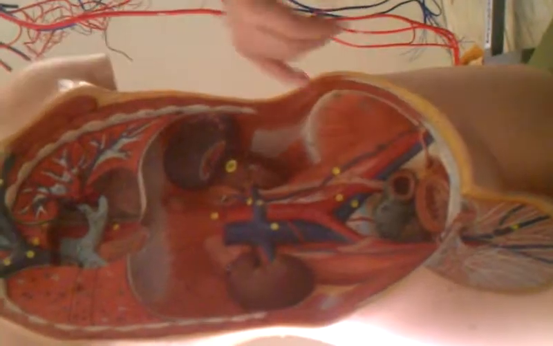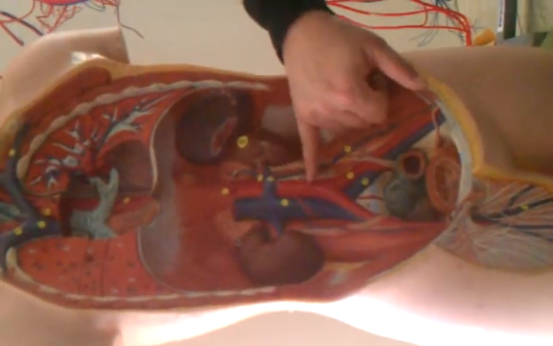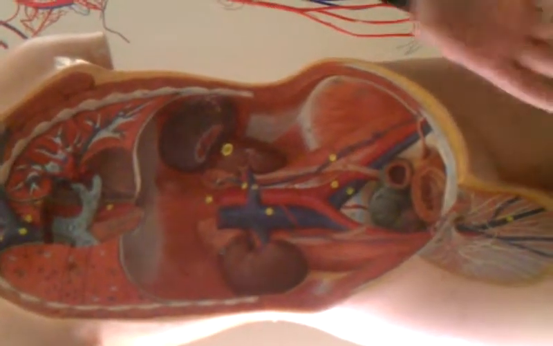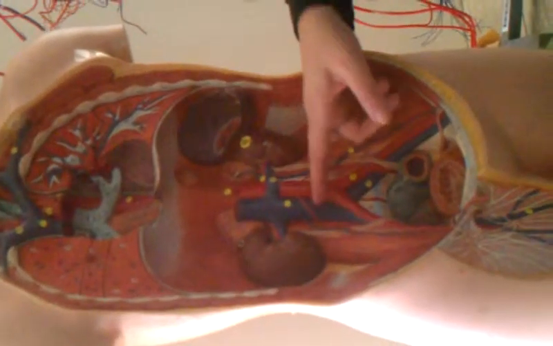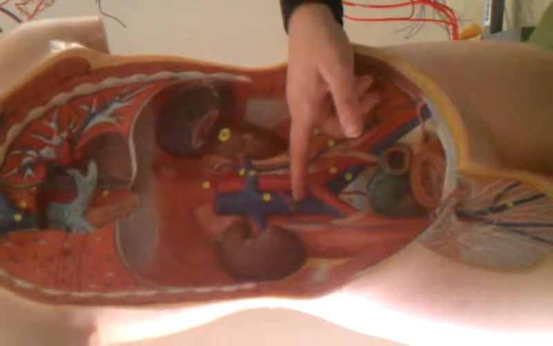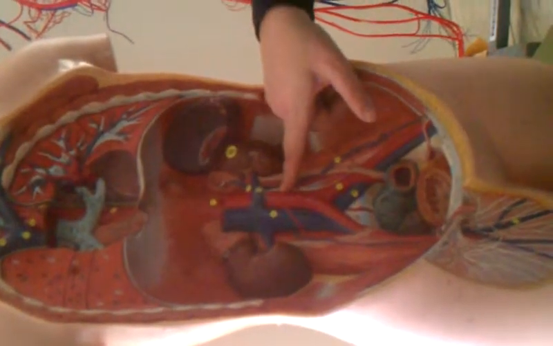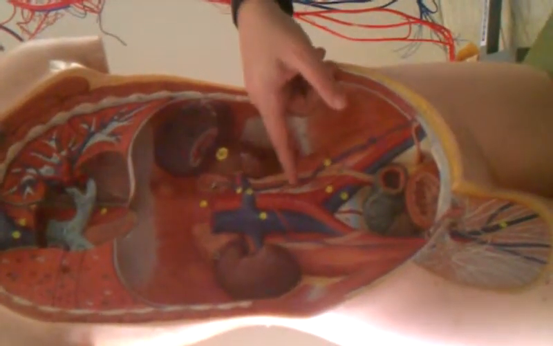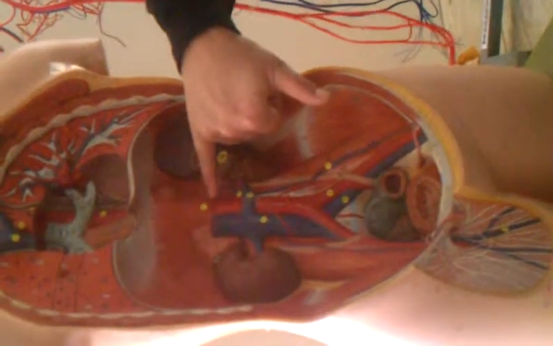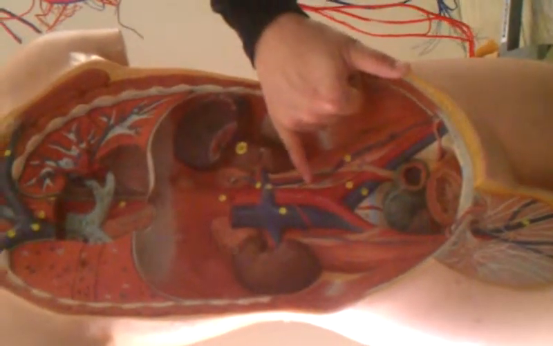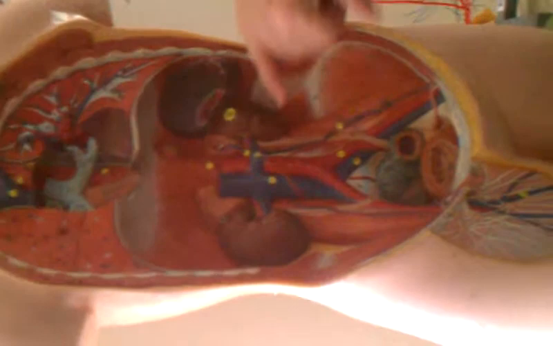Okay, so we have our descending abdominal aorta and all the branches coming off of it, and then venous return to the heart is going to be through the inferior vena cava. Now, our branches off our abdominal aorta, difficult to see some of them here. They're truncated, they've been cut off. But we can see some of those branches clearly on other models.